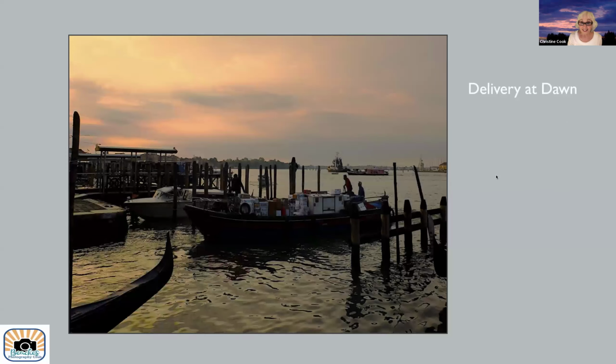Delivery at Dawn. It's different. I've not seen something like this, and it looks like it was in Venice with these gondolas. And so it certainly is a different side of that beautiful area. So there's a story here, and the title helps to tell the story, which I appreciate, because I might have guessed what it was, but I like the title explaining it.